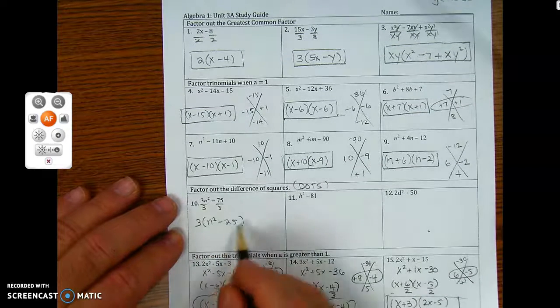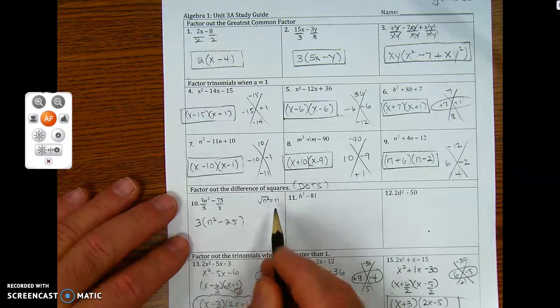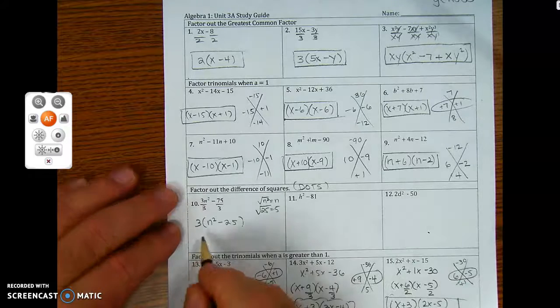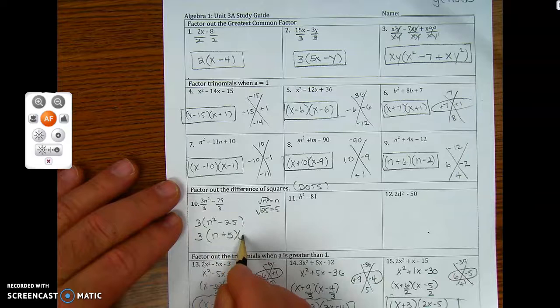N squared and 25. The square root of n squared is n. The square root of 25 is 5. So n and 5 are my a and my b. So 3 times n plus 5 times n minus 5.